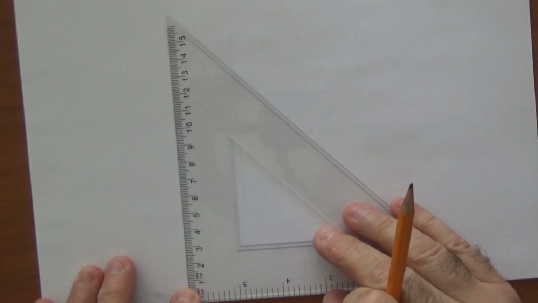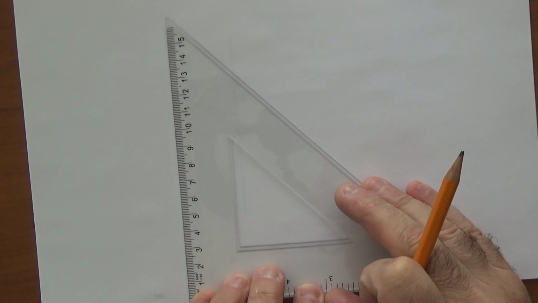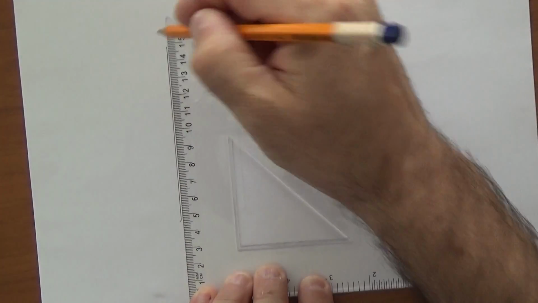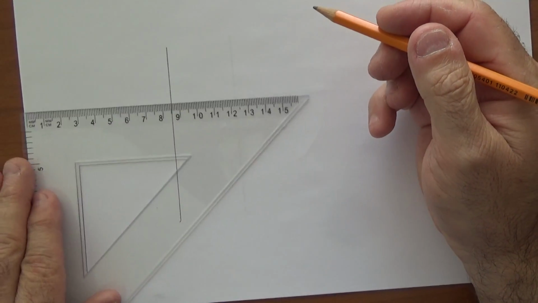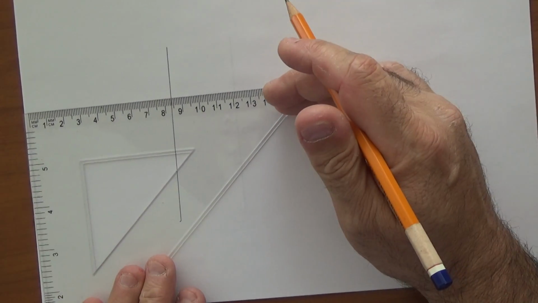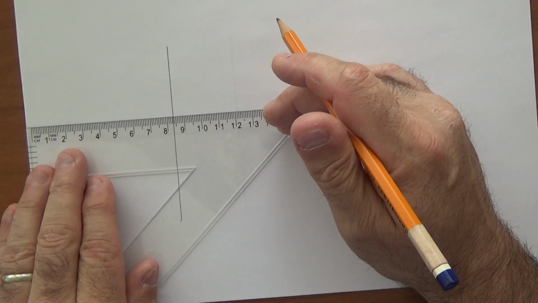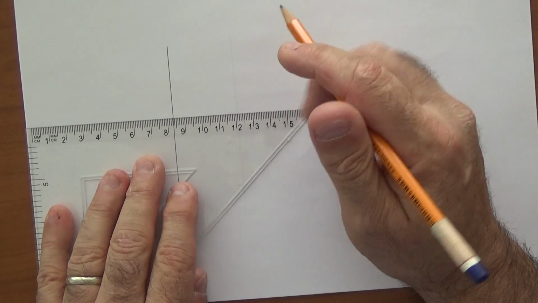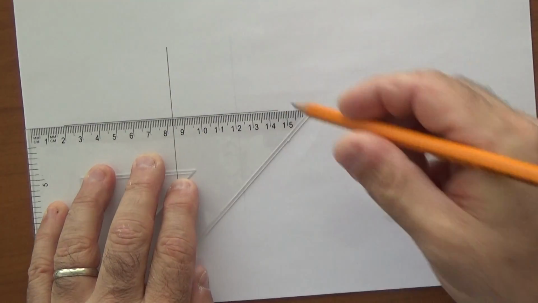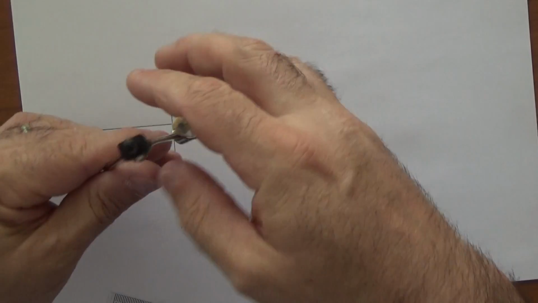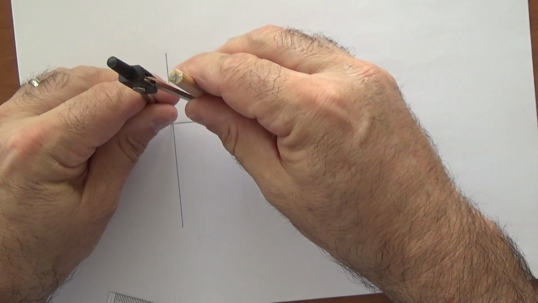Okay guys, just going to look at radian measure, and to do that we're going to need a circle of any given radius. I want quadrants as well, so I'm just using the edge of the paper here to very quickly create orthogonal axes. Okay, from there I'm going to create a circle centered on the origin.